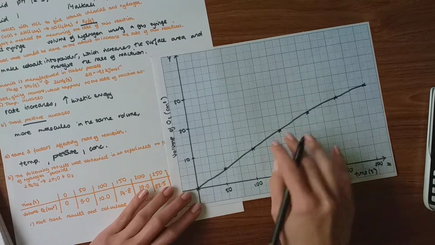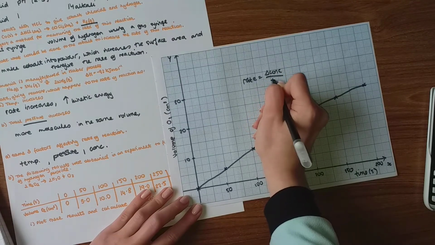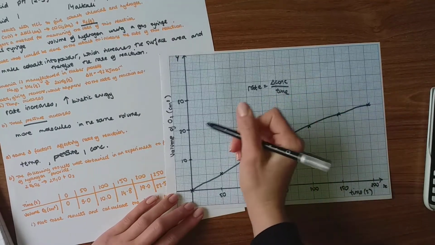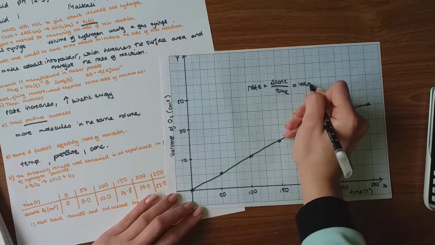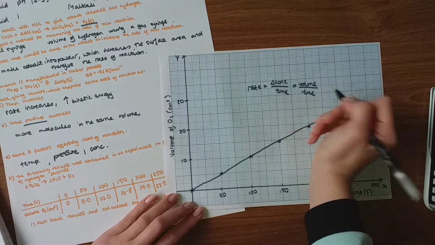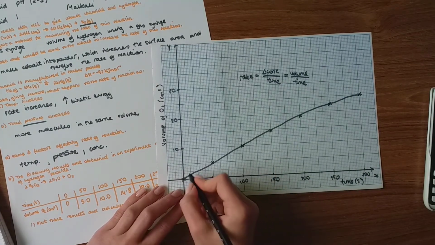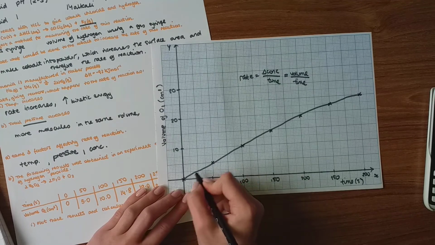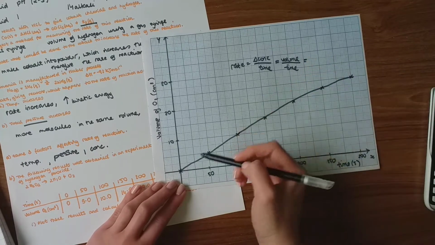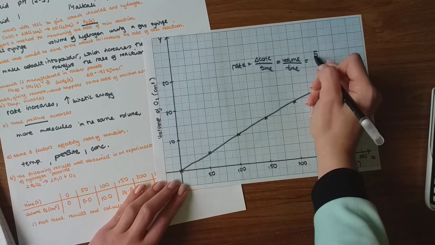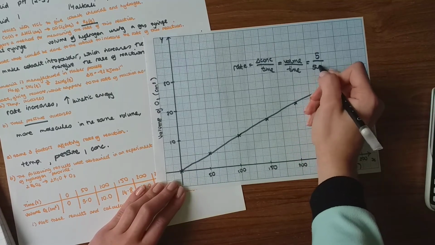So I know that rate is changing concentration over time. However, in this one, we've got a volume, and this also can be used to find rate. We just use change in volume over time. And that's what we do. At the beginning, for the AS level, we just consider this line to be straight. I know it's not very straight on mine, but we consider it as a straight line. That's why we've got a change in volume of 5. And time is 50 seconds.